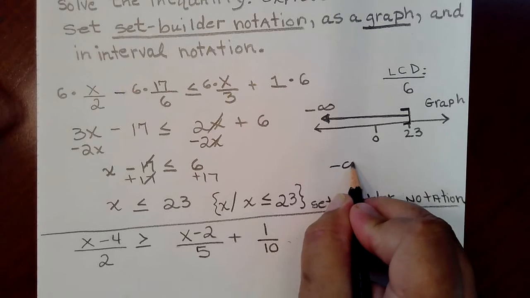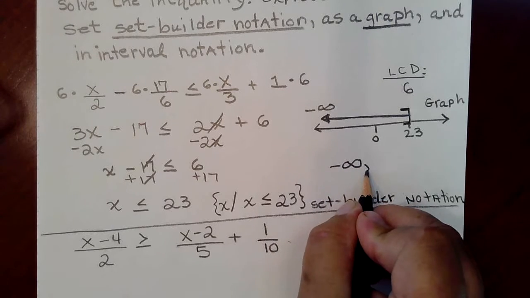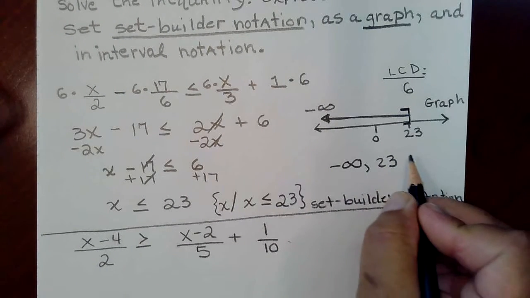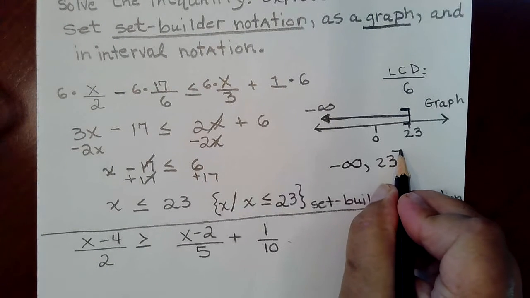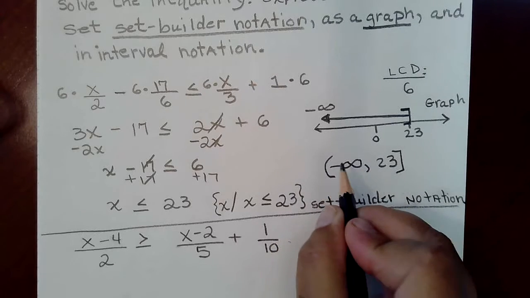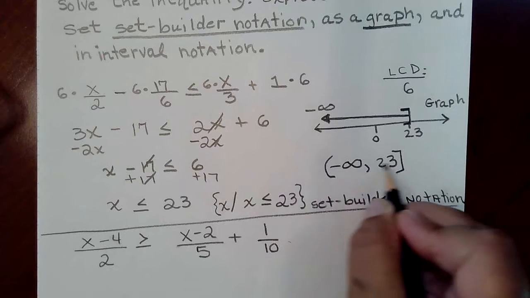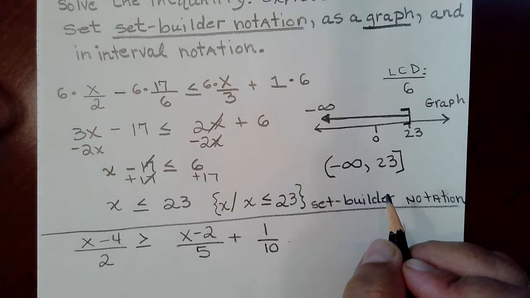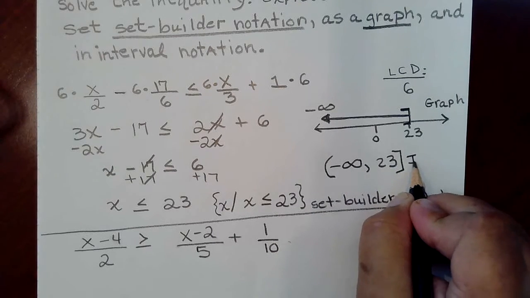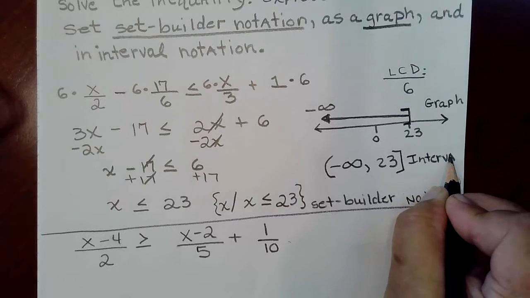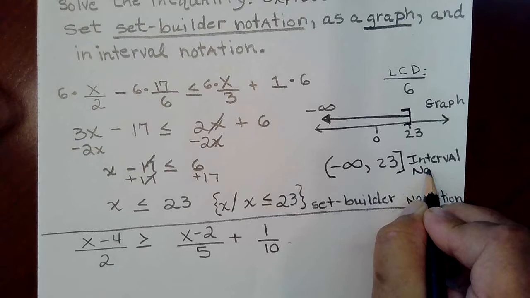So in interval notation, which is the most compact way to state the solution set, it would be everything from negative infinity up to and including 23. All the numbers in this interval are actually solutions. So this is what we call an interval representation of the solution set, or just interval notation.